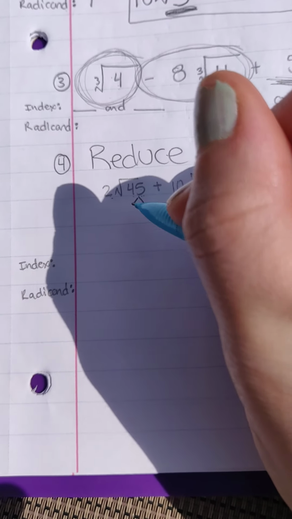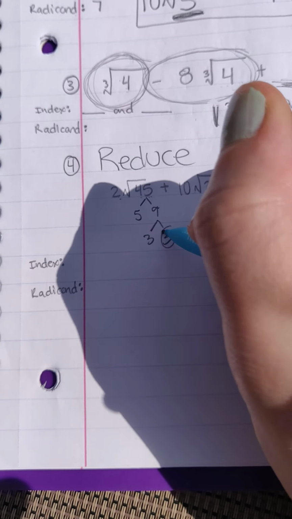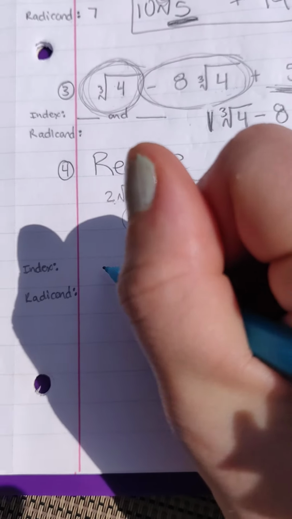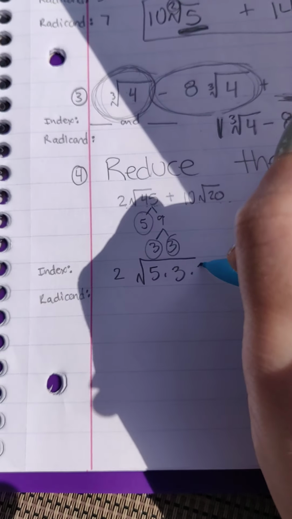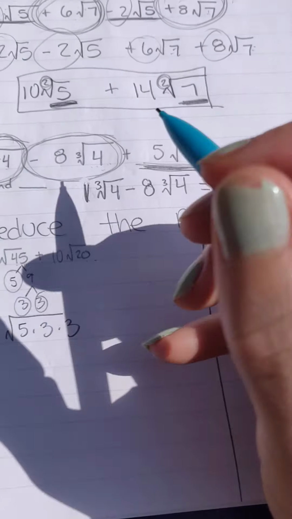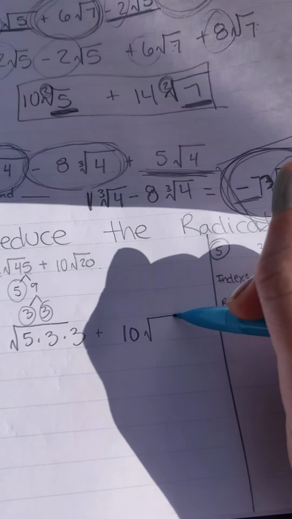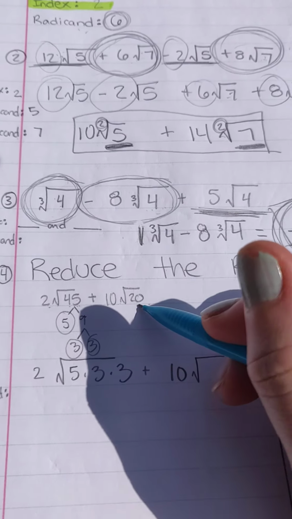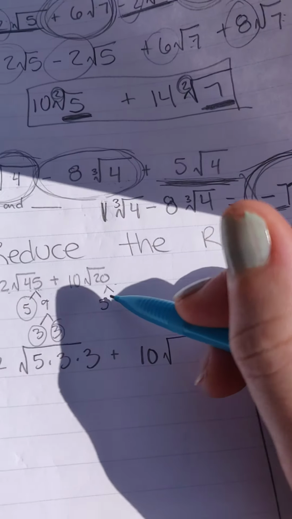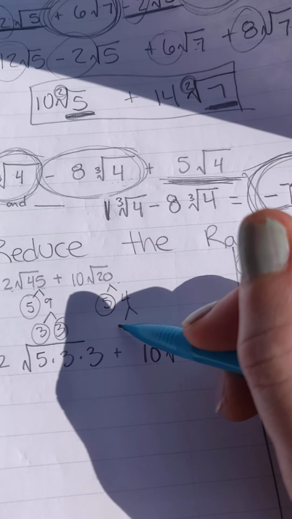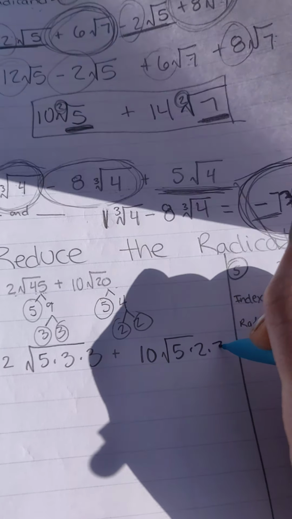So I have 45, and that's going to break up into 5 and 9, and then 9 is going to break up into 3 and 3. So I've got 2 root 5 times 3 times 3, and then plus 10 root 20, and the 20 breaks up into, let's do 5 and 4. You could have done 2 and 10. 5 and 4, so there's 5, and then 4 breaks up into 2 and 2. So then I have 5 times 2 times 2.